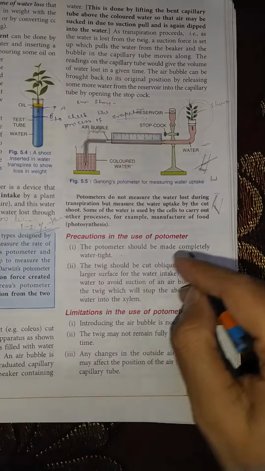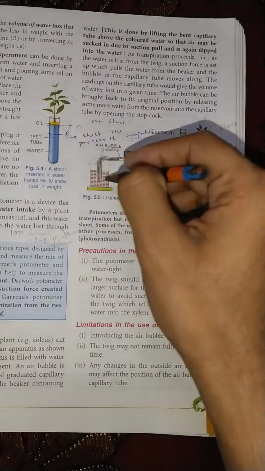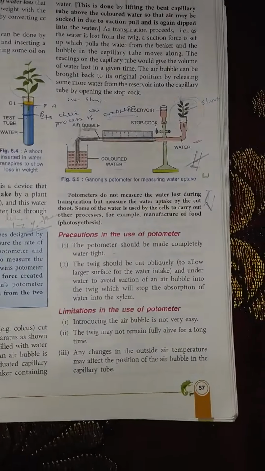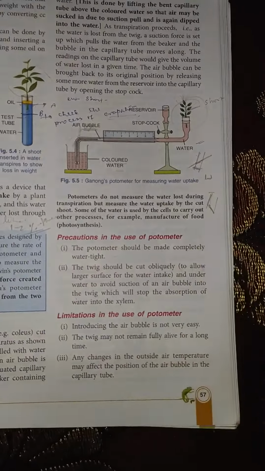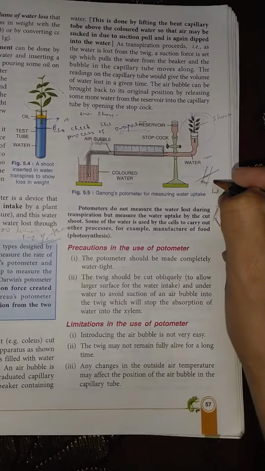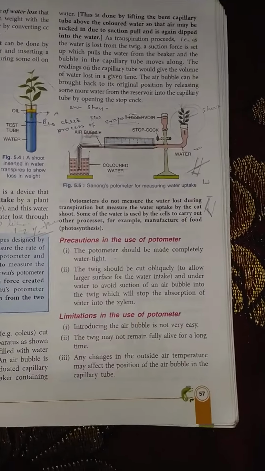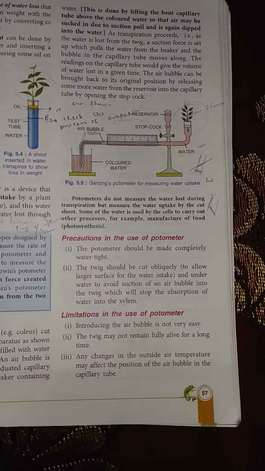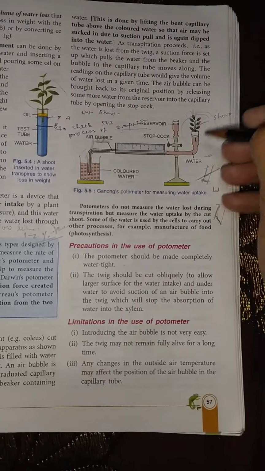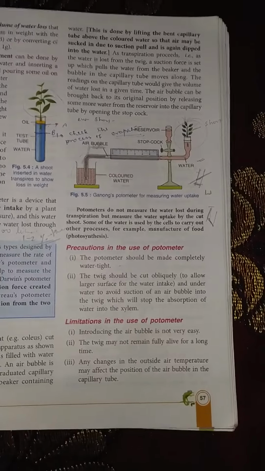First of all, photometer should be made completely watertight. See, here all the game is of water. थोड़ा सा भी पानी कहीं से लीक हुआ, that will destroy your setup. Number 2, as I have already told you, you have to cut the twig obliquely, not in a straight way, obliquely, so that you will get the maximum surface area. And you have to put the shoot inside the water to avoid the suction of air bubble into the twig, which helps to stop the absorption of water into the xylem.